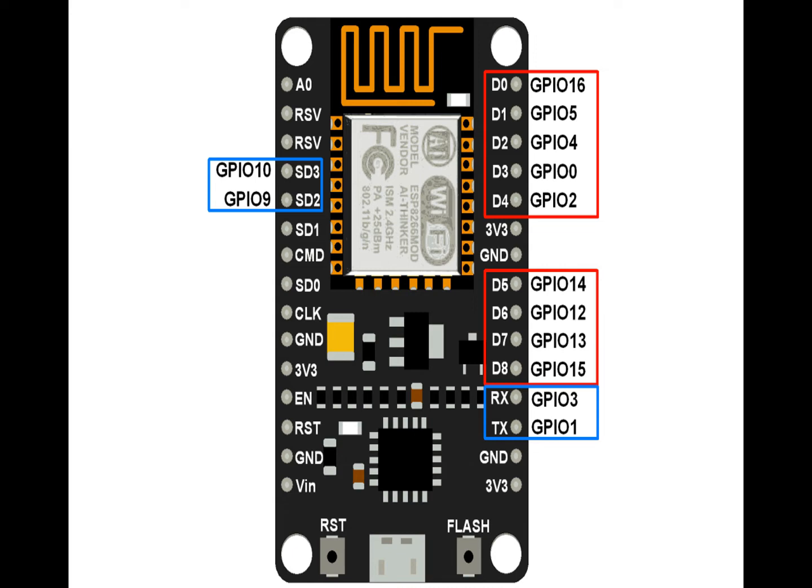Just like a normal Arduino, the ESP8266 has digital input-output pins which can be called I/O or GPIO. As the name implies, they can be used as digital inputs to read a digital voltage or as digital outputs to output either 0 volt or 3.3 volt current.